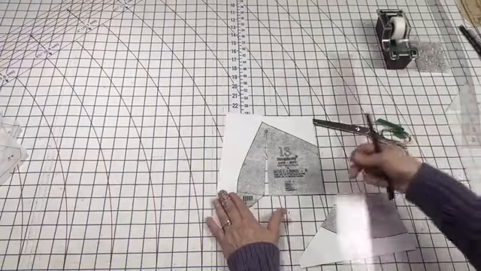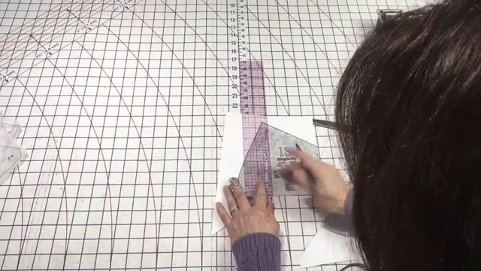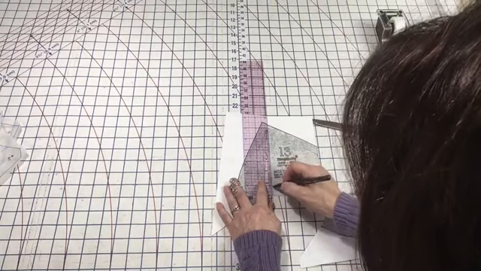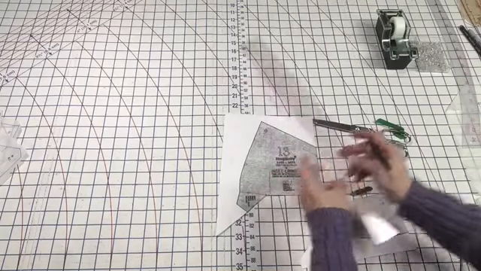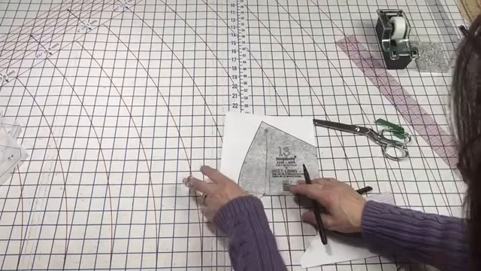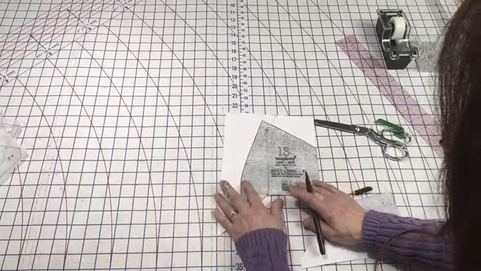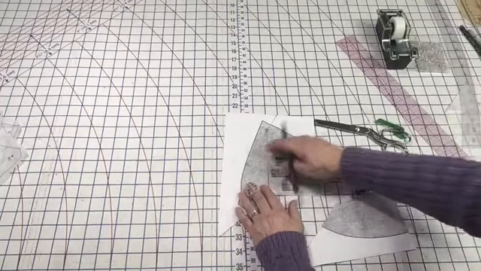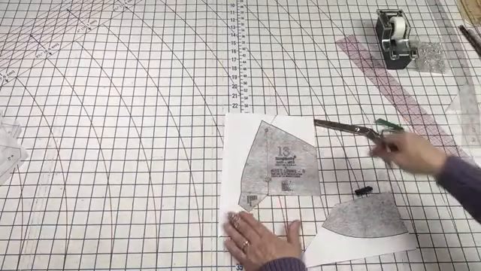So if I need to subtract for a small bust adjustment and I want to take away 1/4 inch, which, you know, for your particular shape, a little bit more might be better, then I'm going to overlap this and tape it into place. I'm going to use push pins.